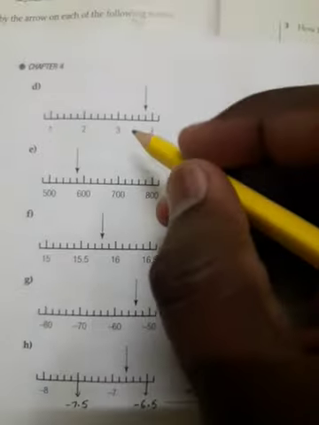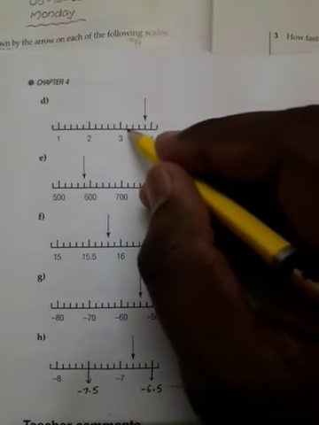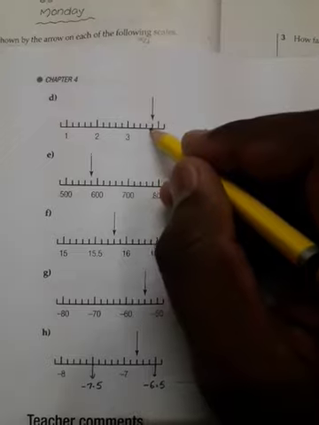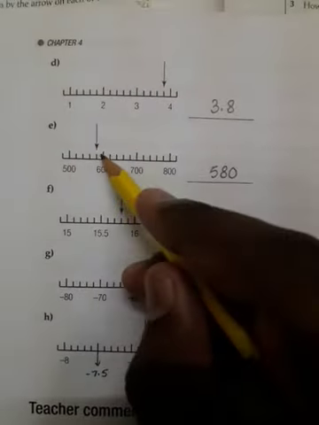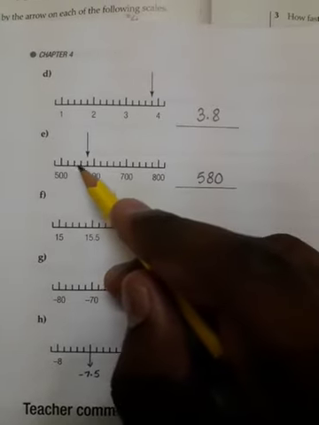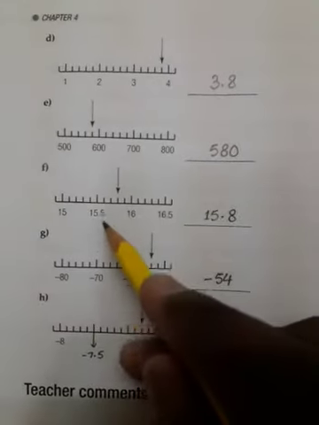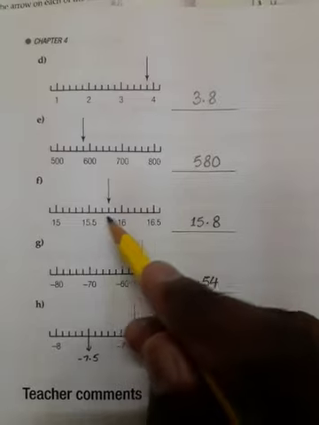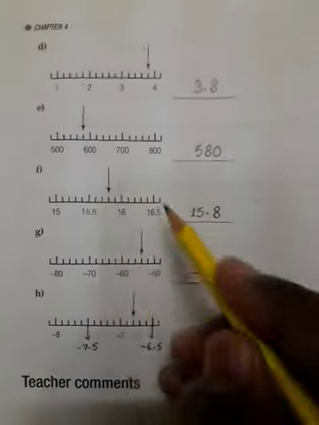Similarly, look at this workbook, page number 22. Okay, so here this is what? 3 and 4. That means each gap is 2. So 3.2, 3.4, 3.6 and 3.8. So this will be 3.8. Now this is 500 and 600. So that means each gap is 20. So 580. And here is 15.5. So each gap, how much? 0.1 only. So 15.6, 15.7, 15.8.